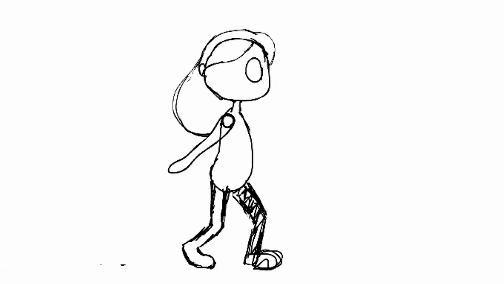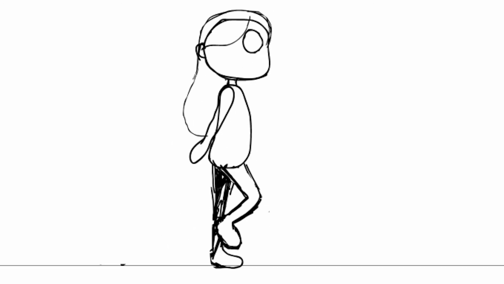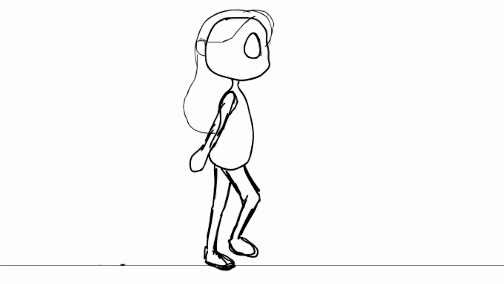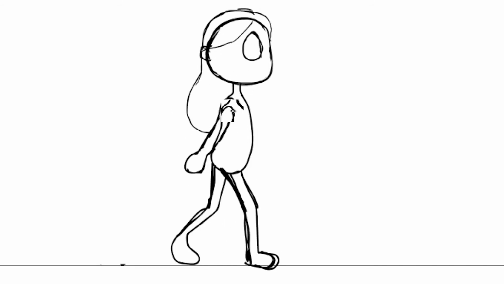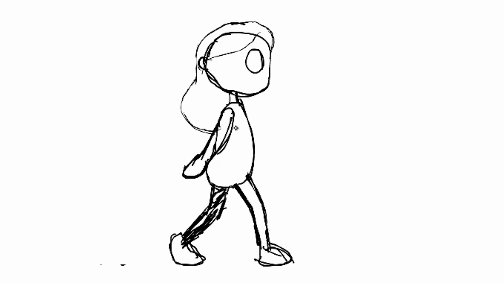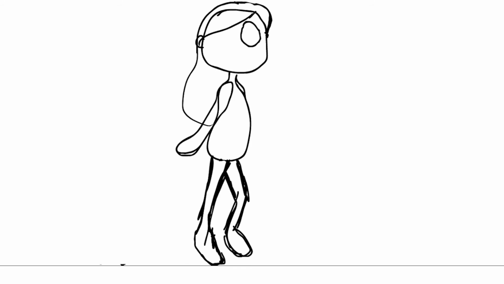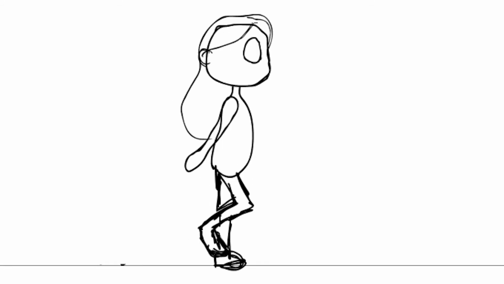One thing that is really nice about this particular walk cycle is this beautiful overlapping action in the hair. As you can see, the hair feels very much attached to the up and down movement of the head. And that's because as we are moving upwards, there's this really nice stretch happening.